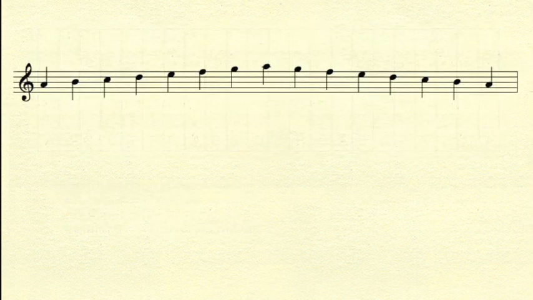Here's another issue. Play the A minor scale, up and down. It probably sounds okay, but it also probably sounds a little odd. Something's not quite right about it. What you're hearing is the absence of a strong leading tone.